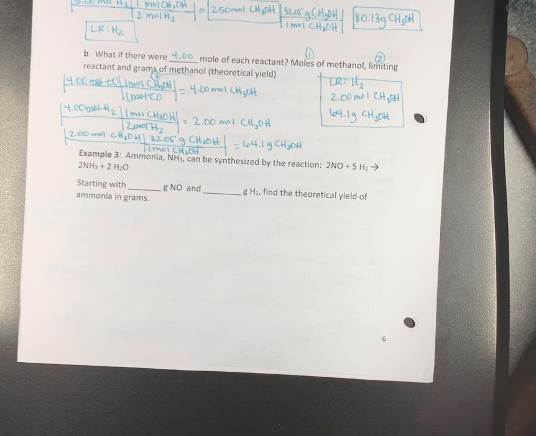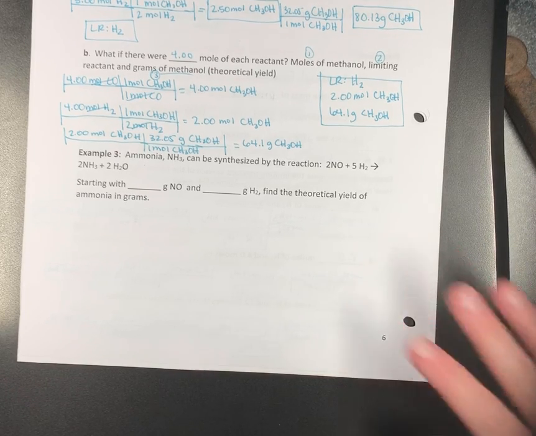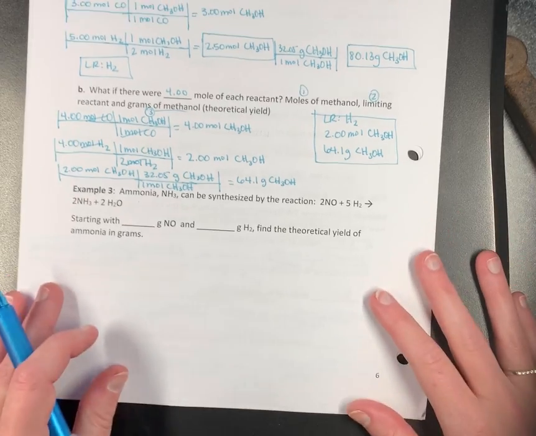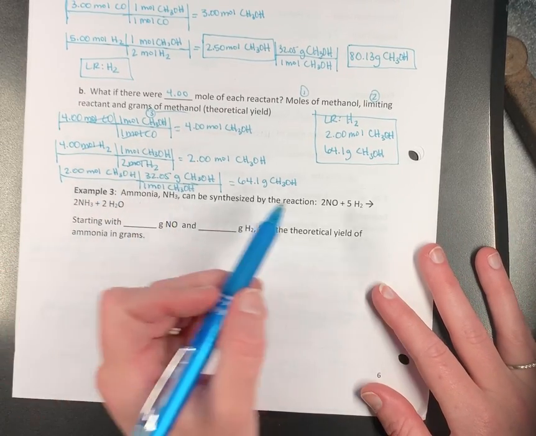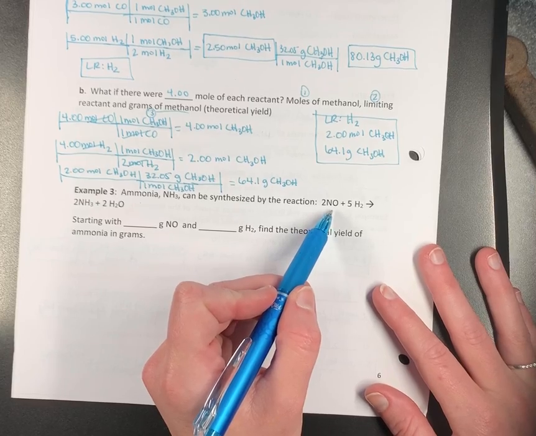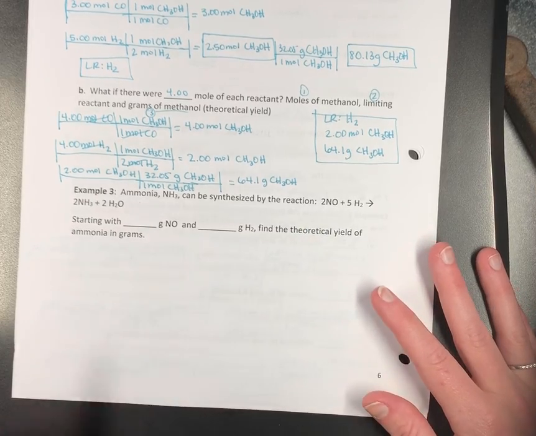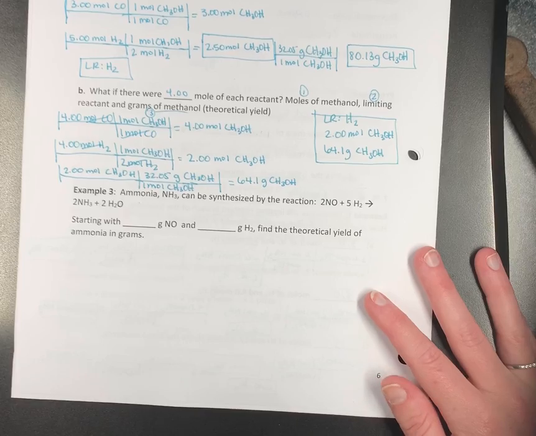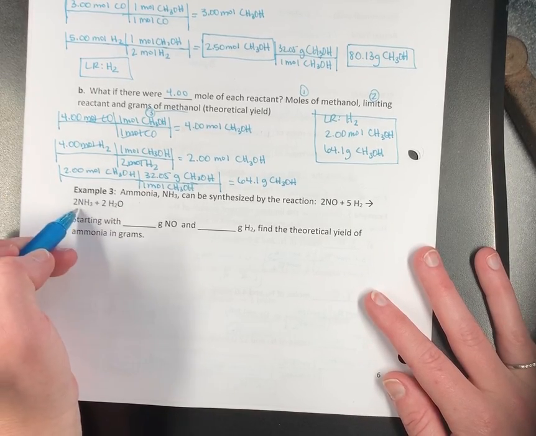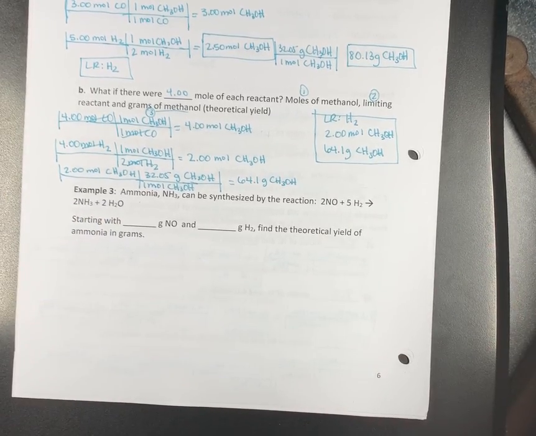So continuing with limiting reactant. Here we have a different ammonia synthesis using 2 moles nitrogen monoxide, 5 moles hydrogen gas, and getting 2 ammonias and 2 waters.